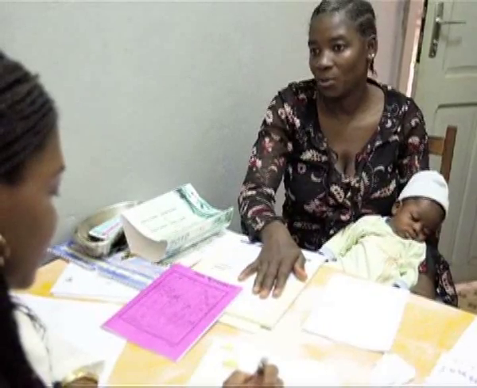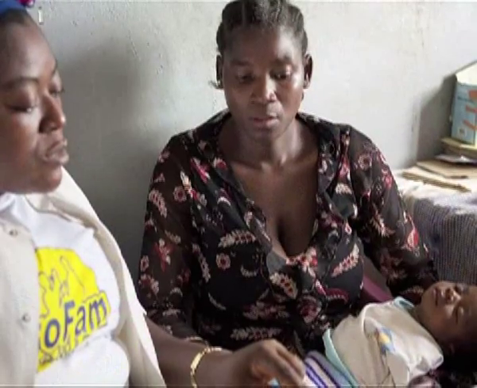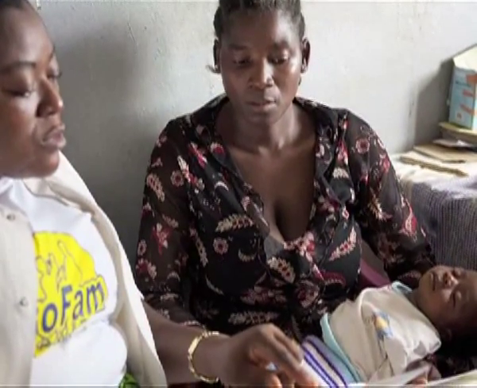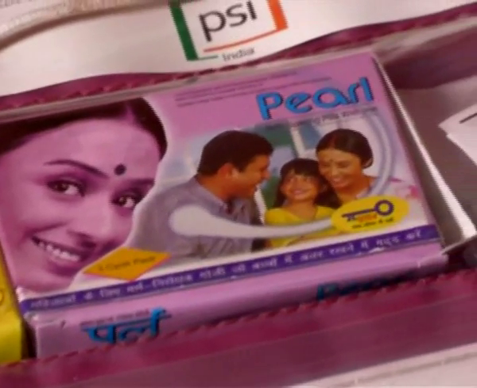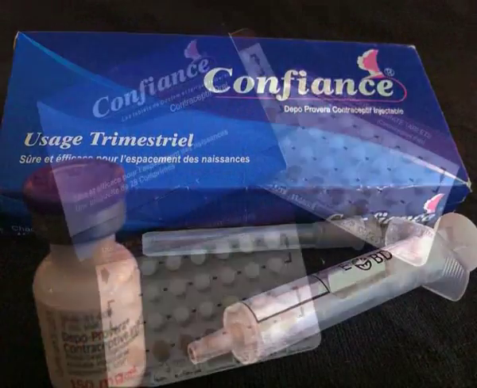If she does not want to continue using an IUD, but at the same time does not want to get pregnant, provide an alternative method if possible, as well as a backup method if needed.